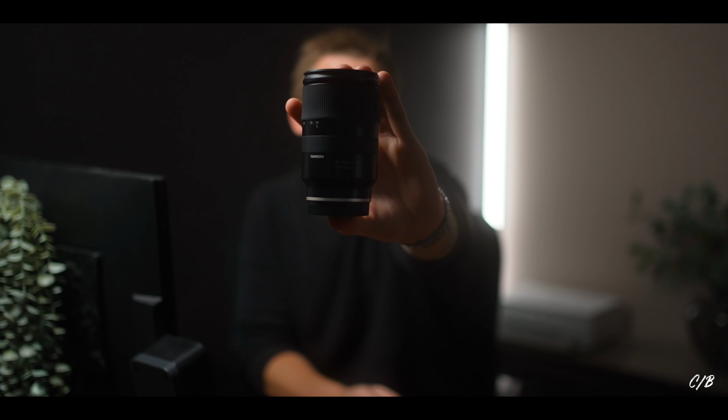So, if you're looking for recommendations, the best one I can give you is to get a really good lens to cover a little bit of all ranges. Like this one, for example.